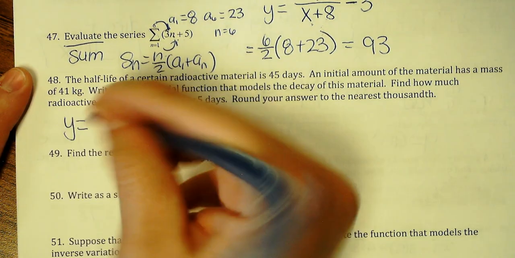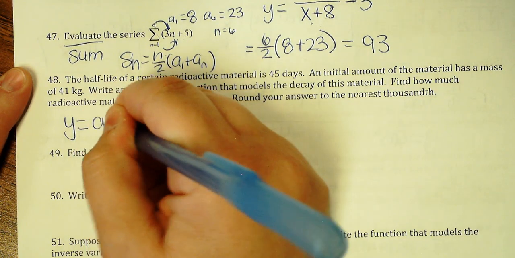Half-life, and while you guys read the question, I'm going to write the formula real quick.